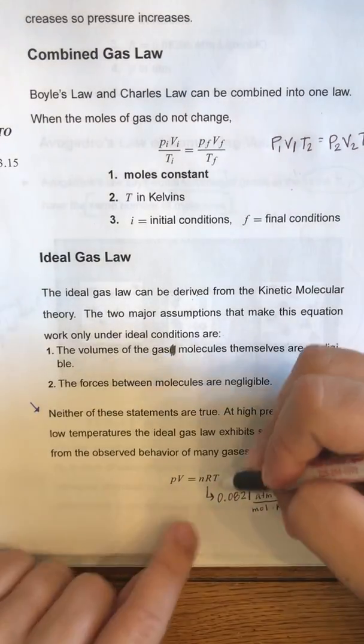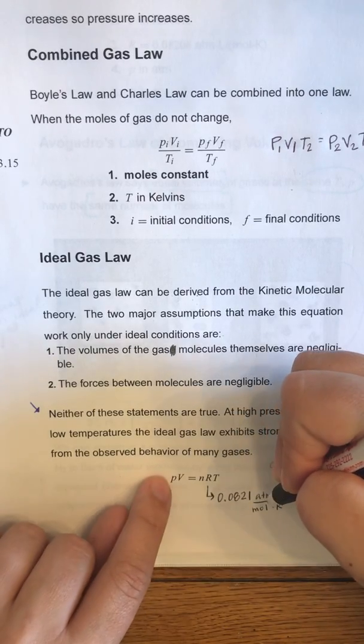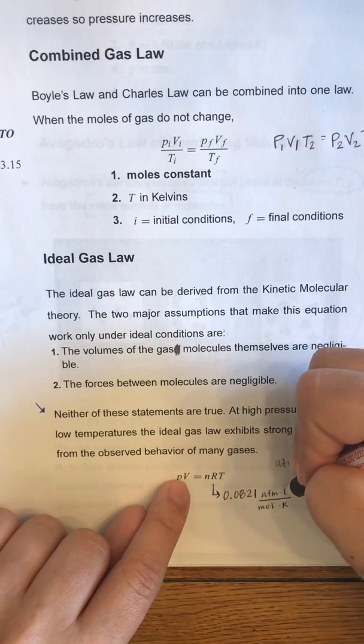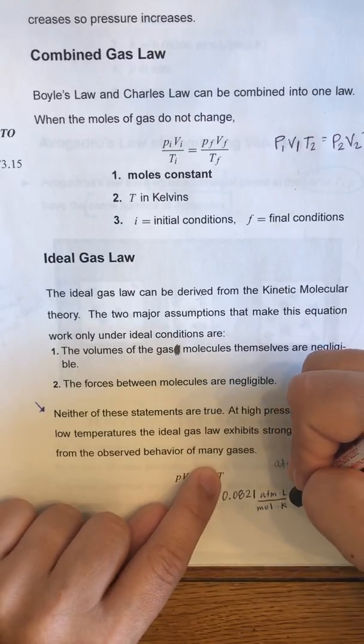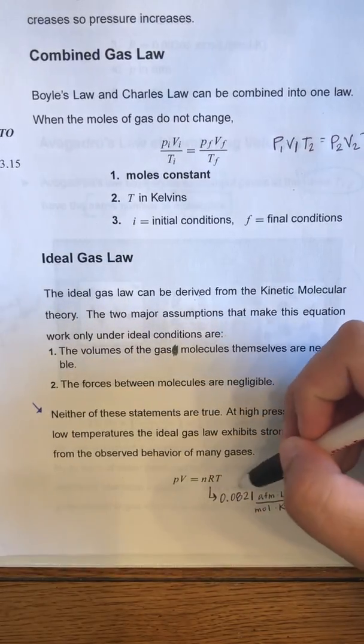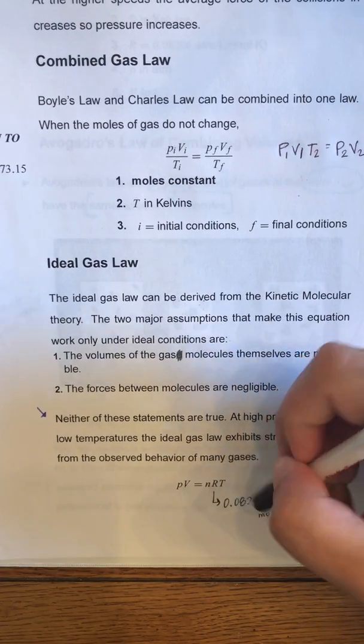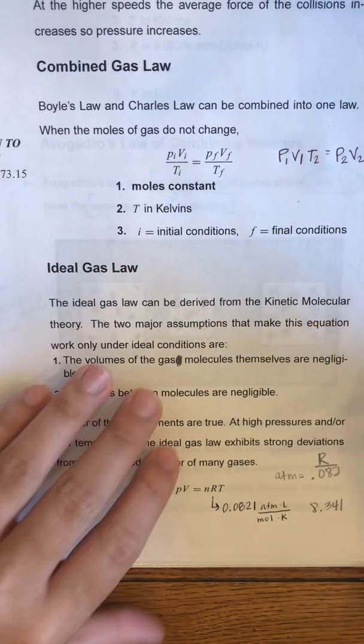And so you can see, because this R has these units, pressure has to be in atmospheres. Volume has to be in liters. n is always going to be in moles, and temperature has to be in kelvins. This R will be given to you on any assessments, but this formula will not be given to you.